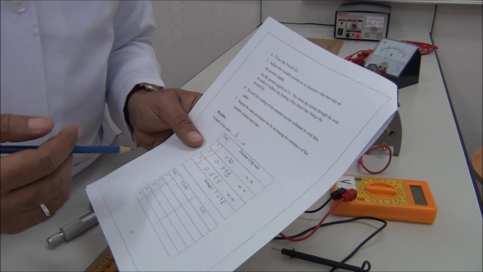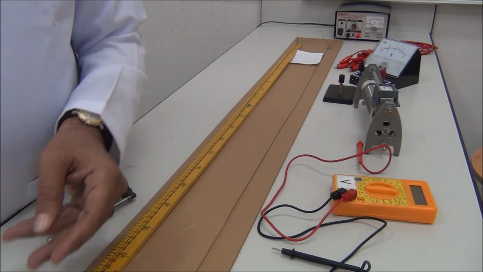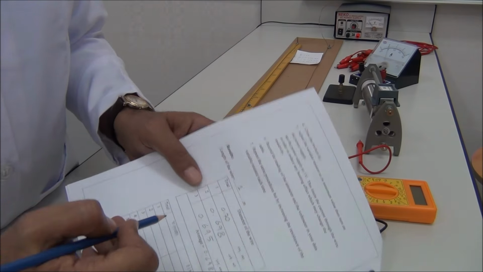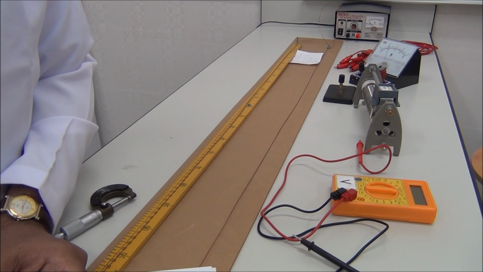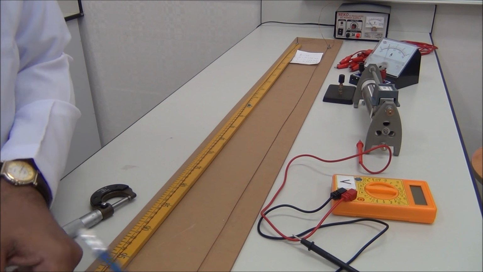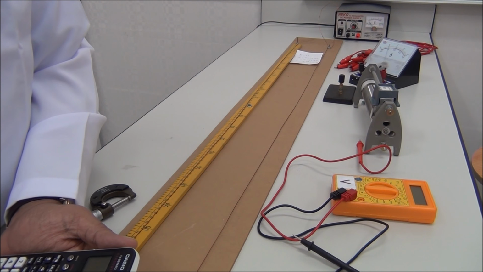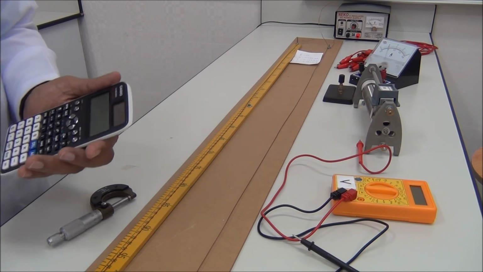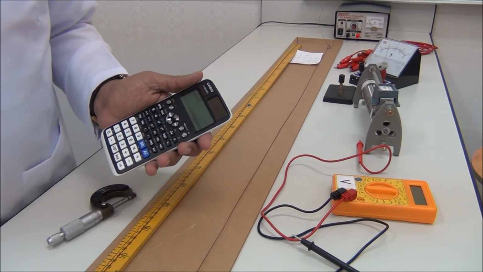Now we start to calculate the cross-section area of the wire. How to do the cross-section area? First we find the radius. The radius equals half the diameter. So it is 0.698 divided by 2. The answer is 0.349. So this is R, the radius of the wire.